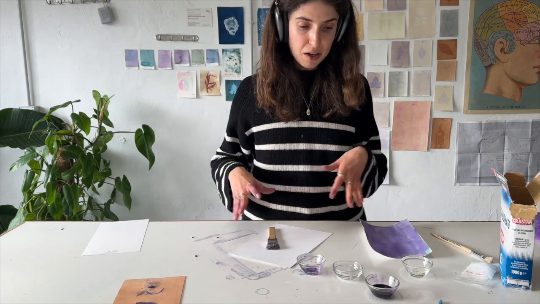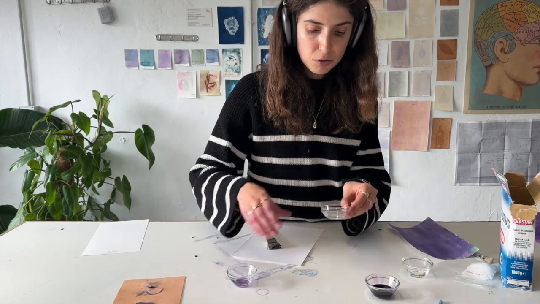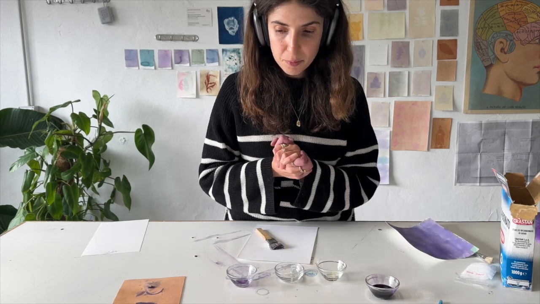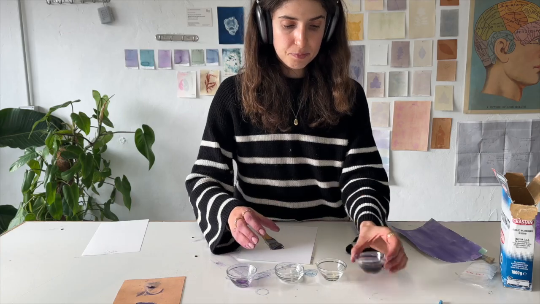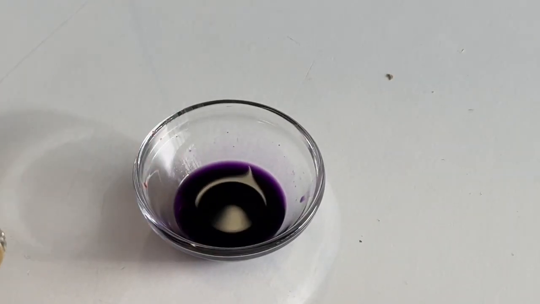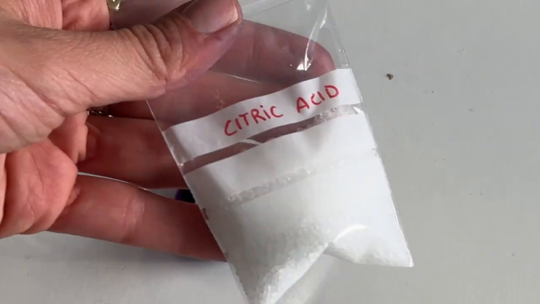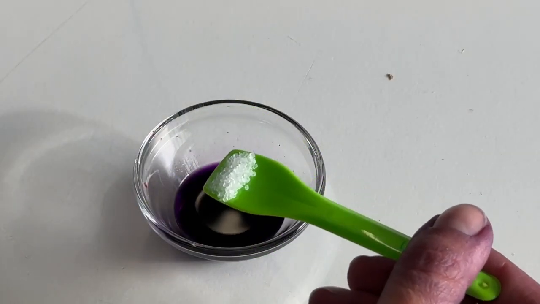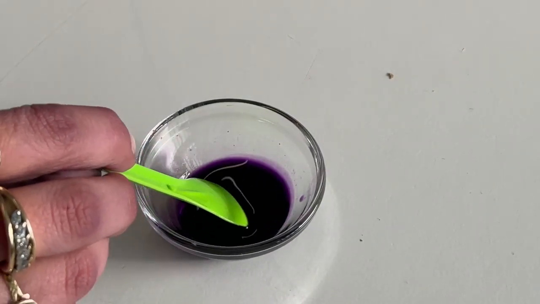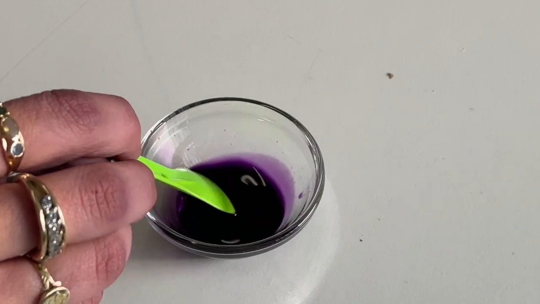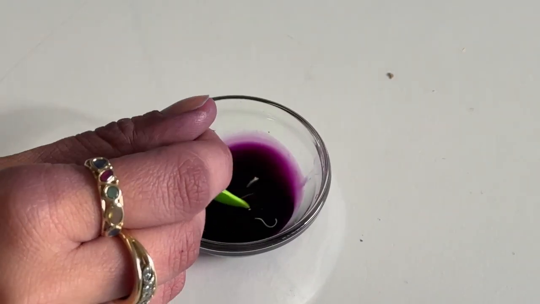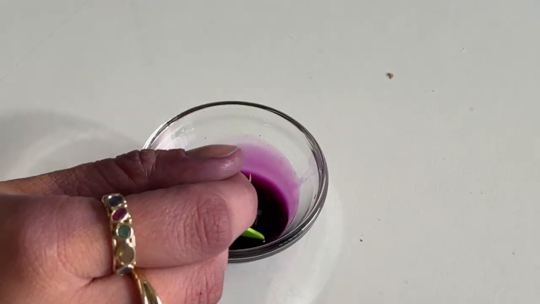So what I want to show you now is how drastically the color changes if we change the pH of this solution. The light isn't fantastic, but I hope you can see the color shift happening. So here we have citric acid, and we're gonna add just a bit. And you can see how much it has changed now.